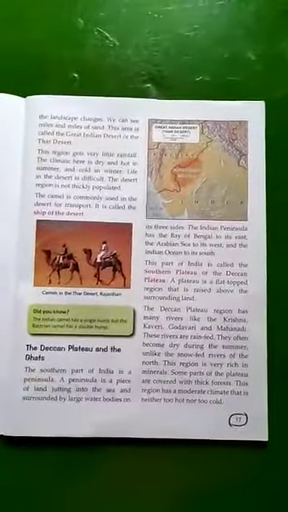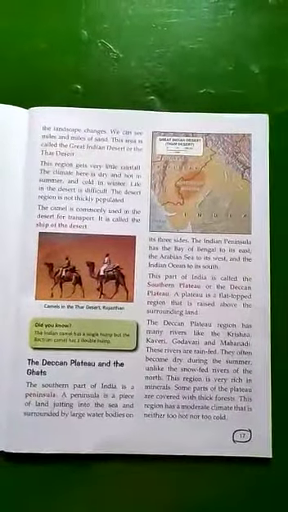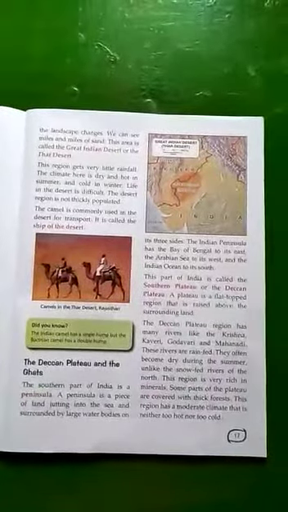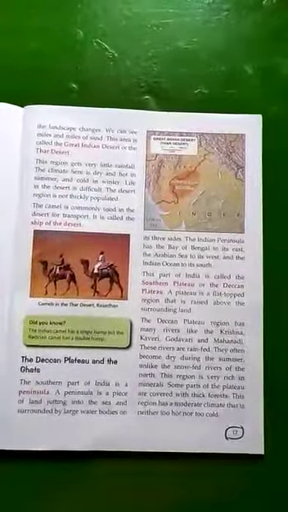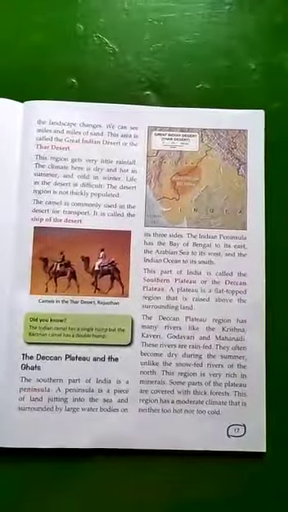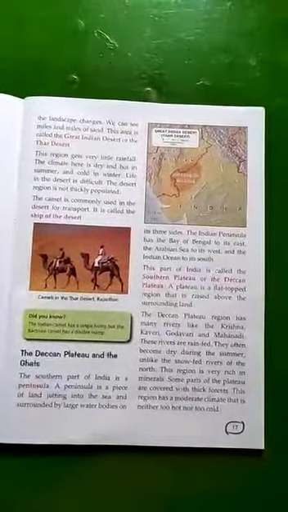This part of India is called the Southern Plateau or the Deccan Plateau. A plateau is a flat topped region that is raised above the surrounding land. So, what is a plateau? A plateau is a flat topped region that is raised above the surrounding land.